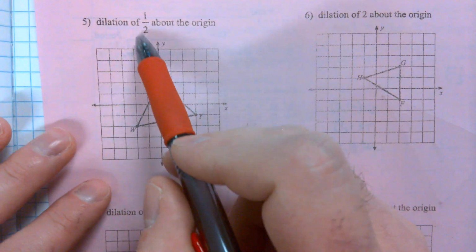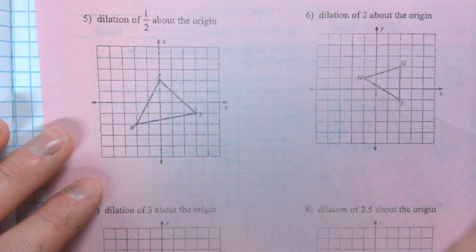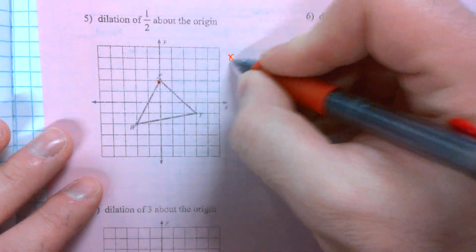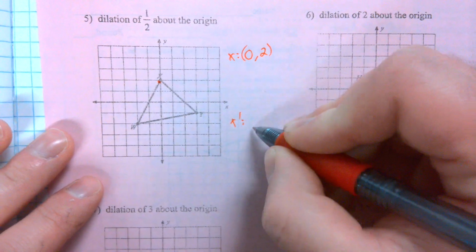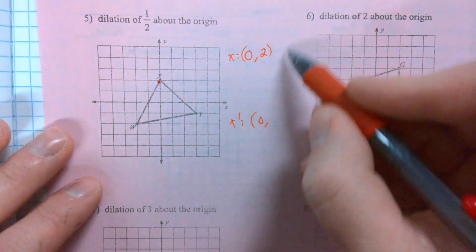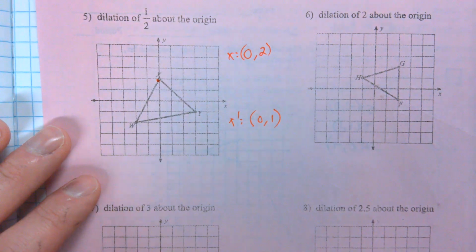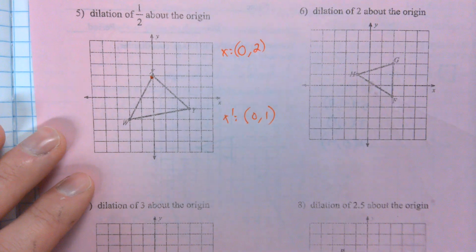All right? If you have something like this, where it's asking you to dilate by 1/2, you just take your coordinates, like x is at 0, comma 2. X prime will be at 0, comma, what's half of 2? 1. All right? It's that simple.